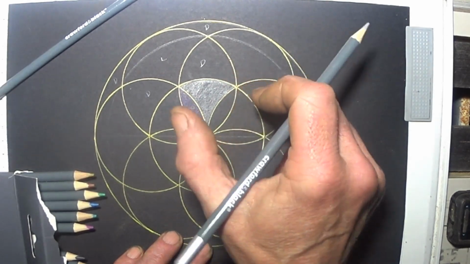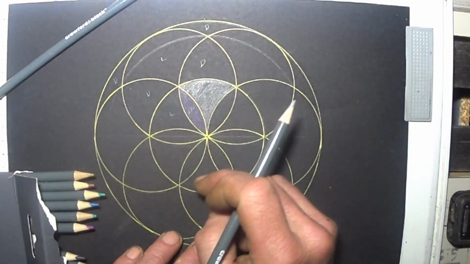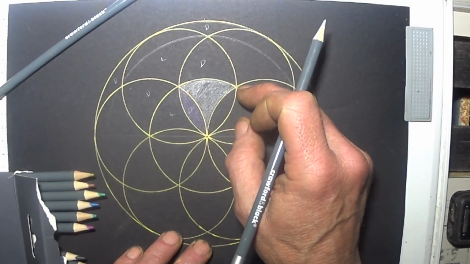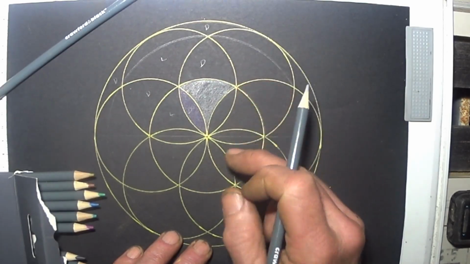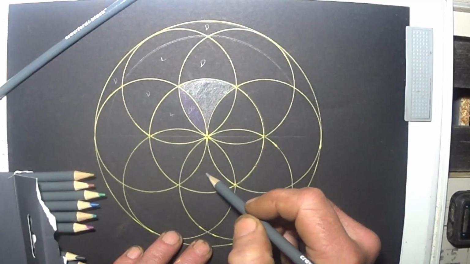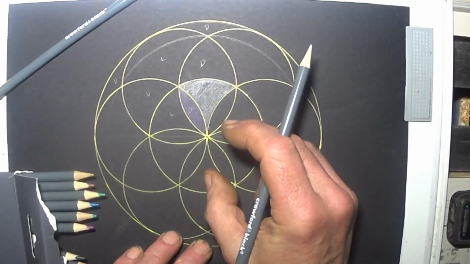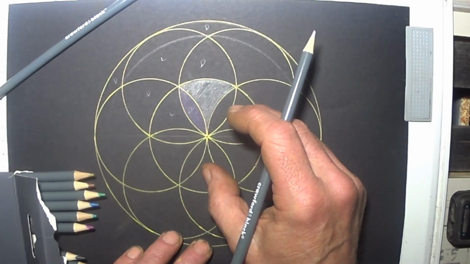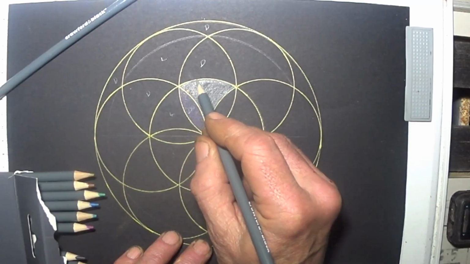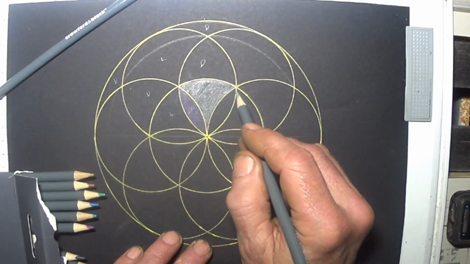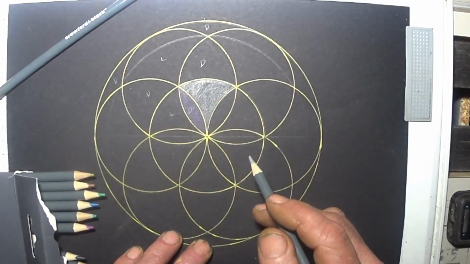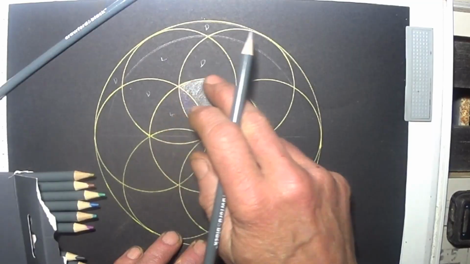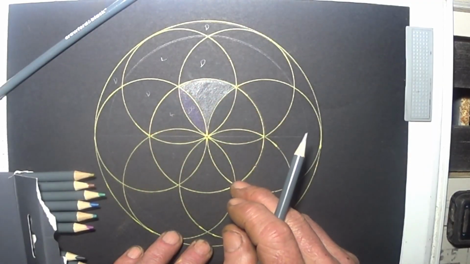Turn it round, all 6 at the same time, and turn the other concave part, and then you can put all 6 into your turning circle, your radius, diameter or whatever, and turn this outside curve. So now we've got the whole of that inner part of the seed of life done.